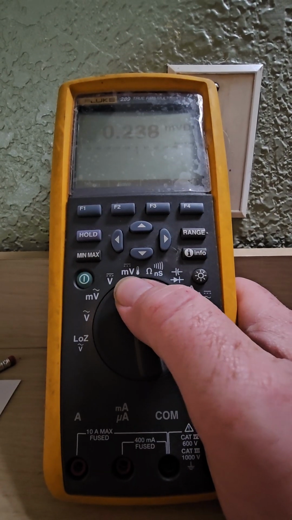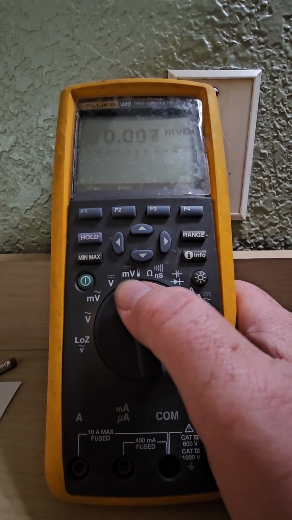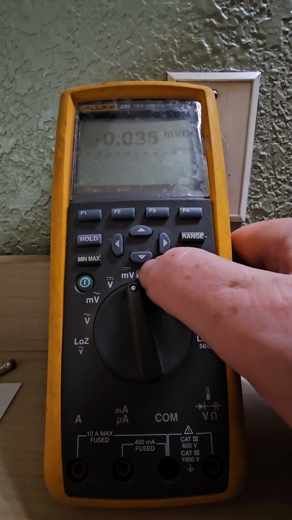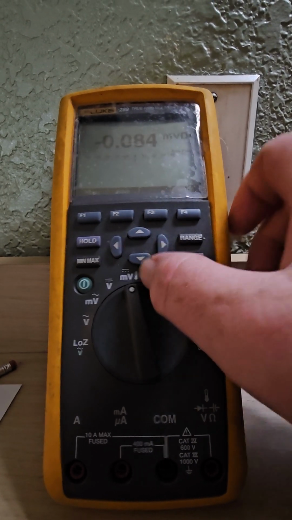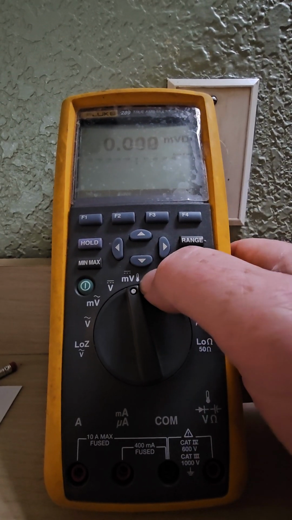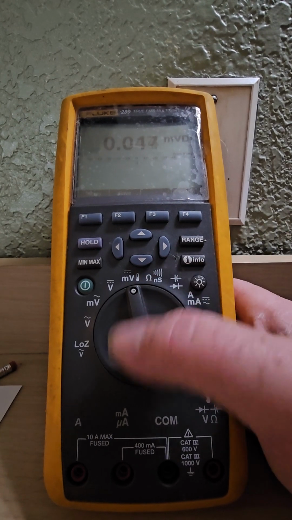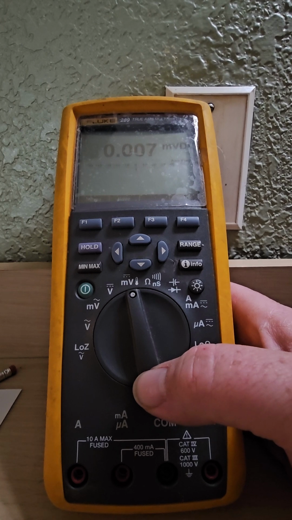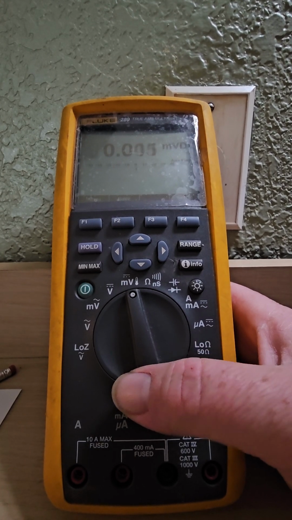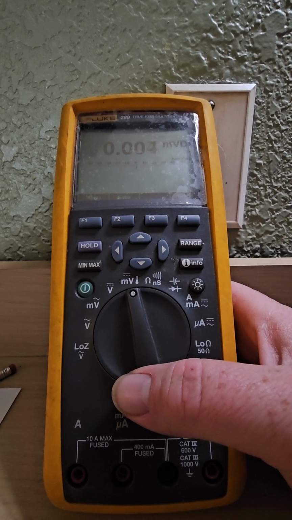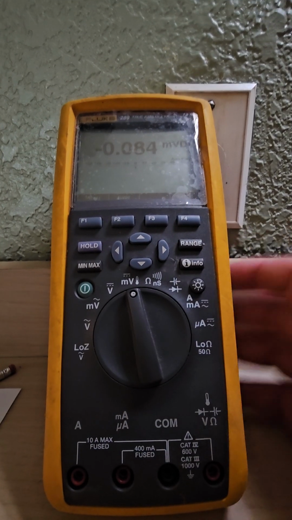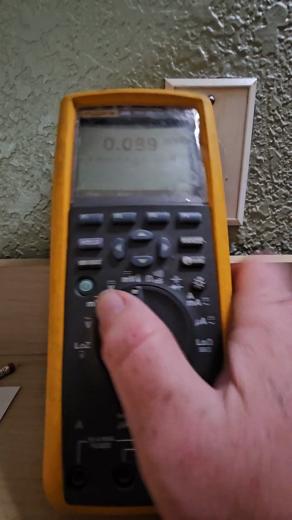This is your DC millivolts, which you'll find in a lot of your electronics boards. This is also where you put your thermocouple for temperature measurements. Most people don't know a thermocouple uses a bimetallic metal that reads between 1 and 5 volts, and then it does the math in the chip of your multimeter.